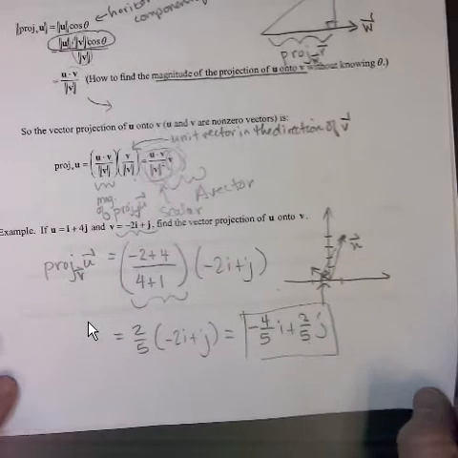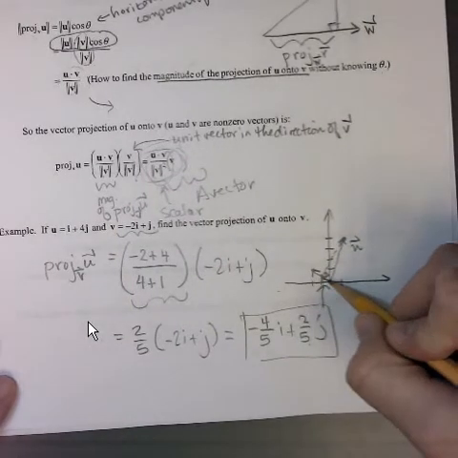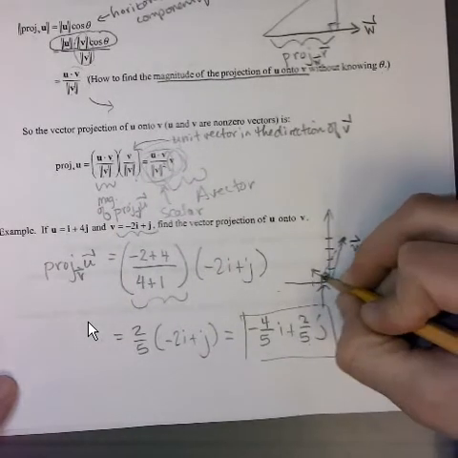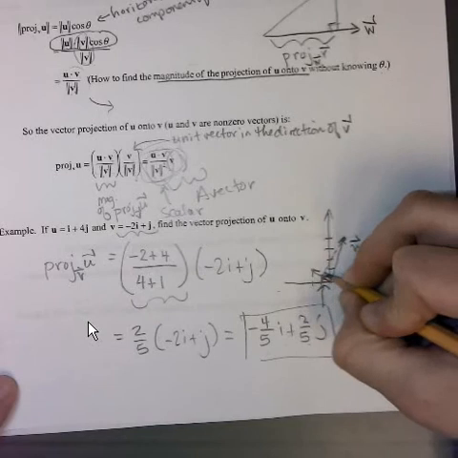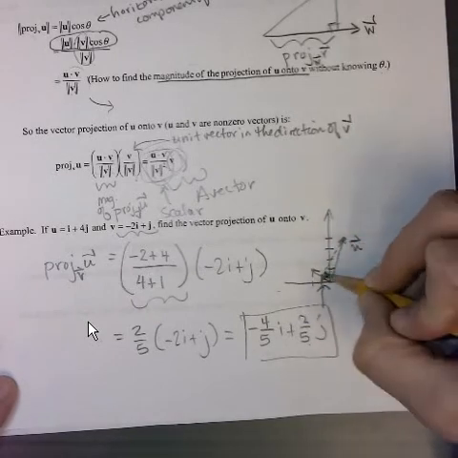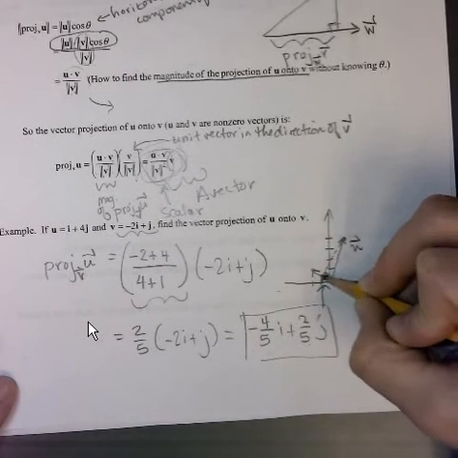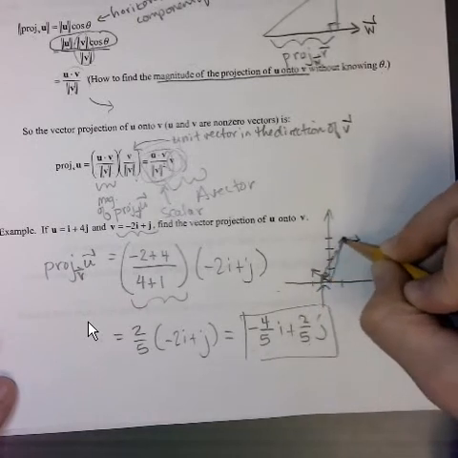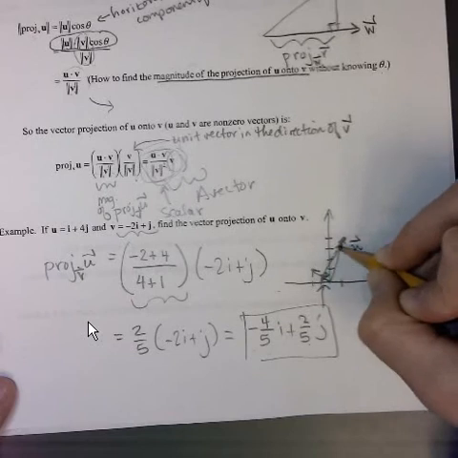Now what we're going to do, if I can just use this diagram here, is decompose vector u into the projection vector plus this vector here. If we add these two vectors together, we get u.